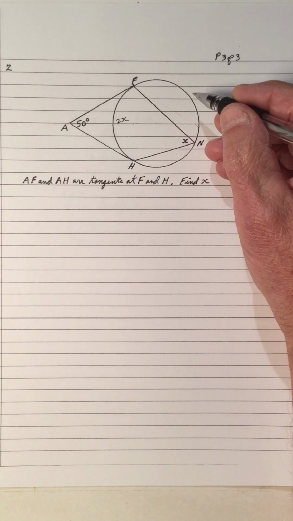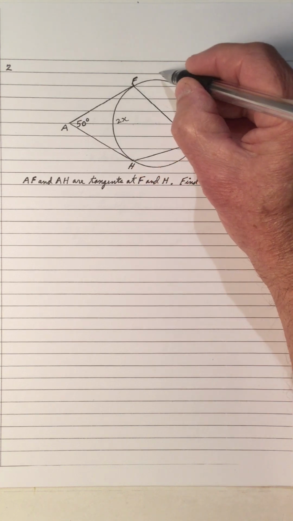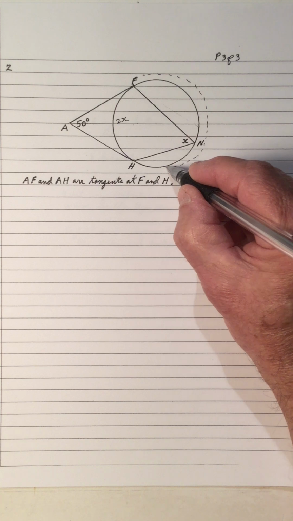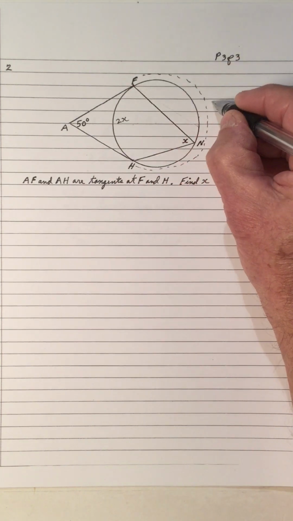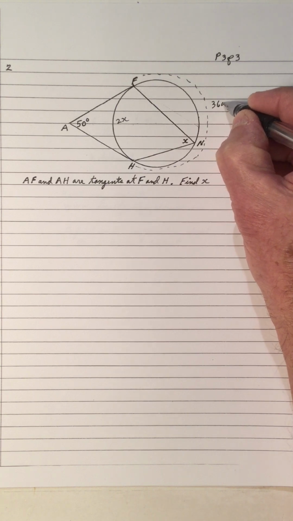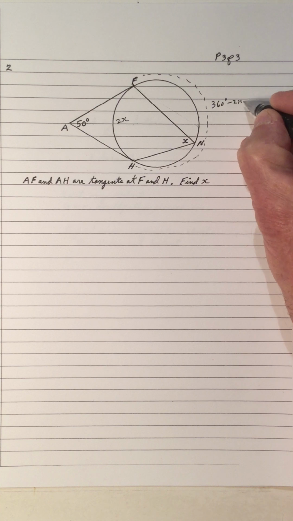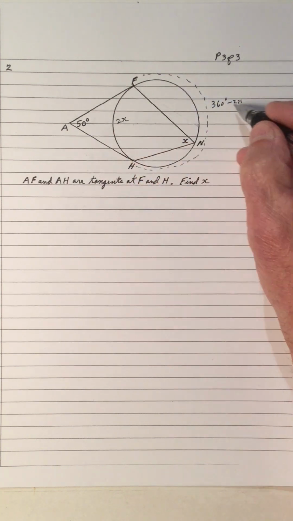Now, if this arc is 2x, that means this other arc, going all the way around 360, is 360 minus 2x.